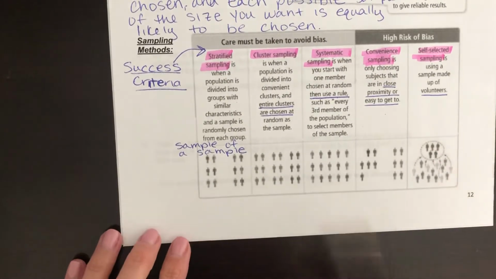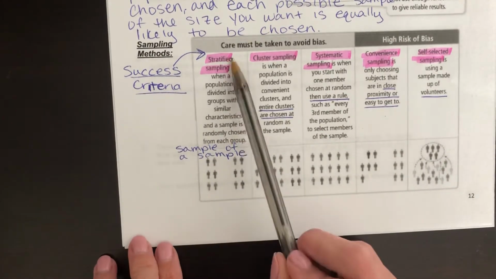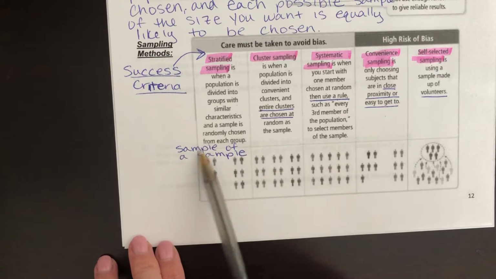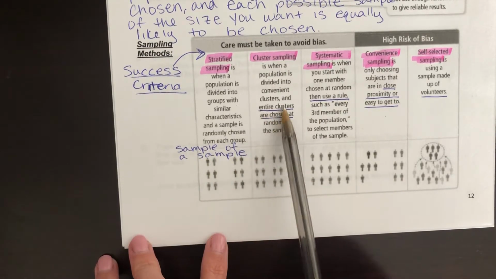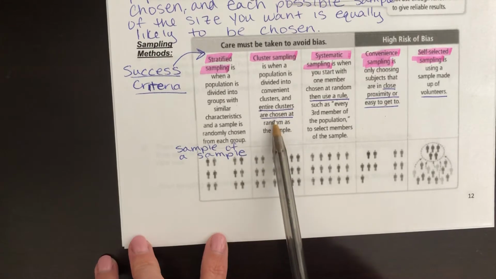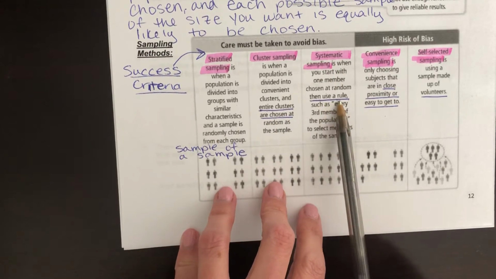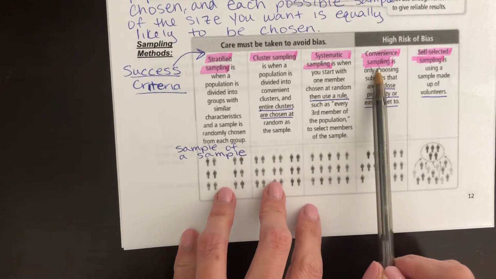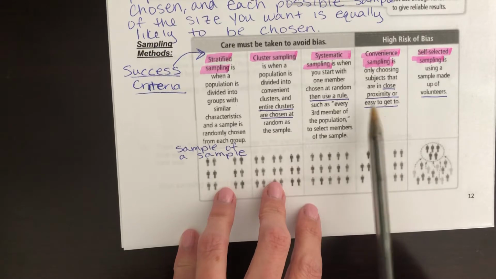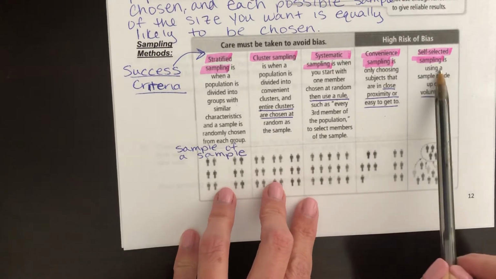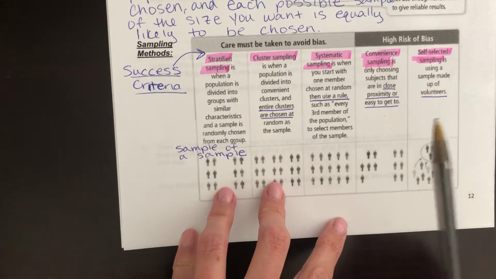So again, I have just kind of highlighted what's important for my success criteria. Stratified sampling, we're calling that the sample of a sample. Cluster sampling is the entire clusters are chosen. Systematic sampling is the rule or the pattern. Convenience is when you're choosing people that are close to you or easy to get to. And then finally, self-selected is your group of volunteers.